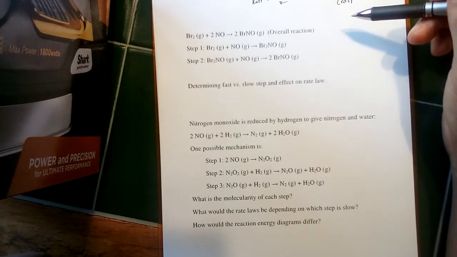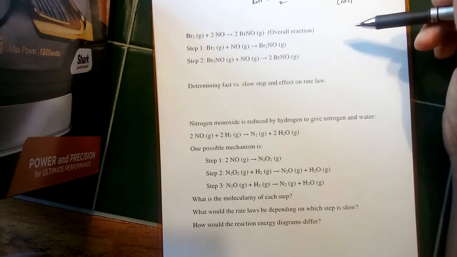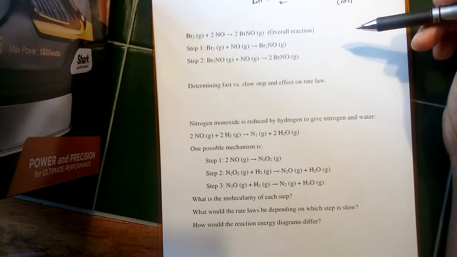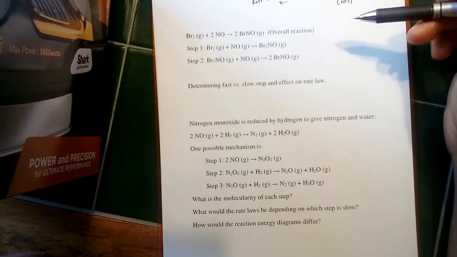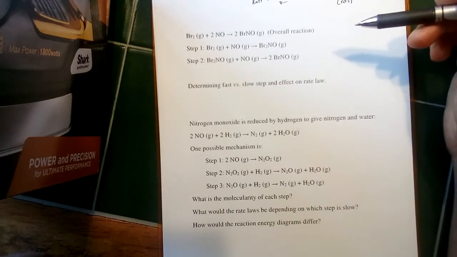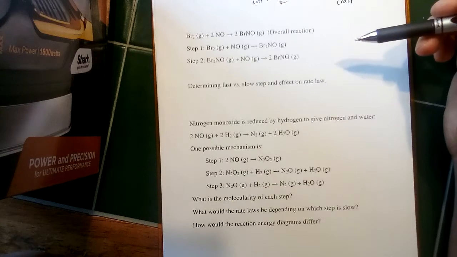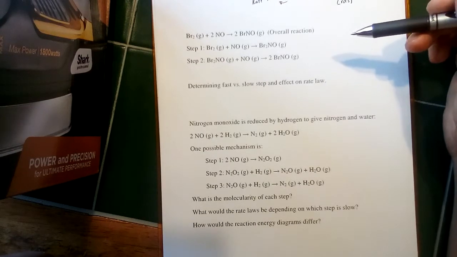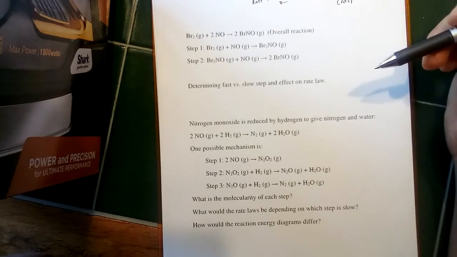Anything that happens after the rate determining step, since that's the slowest step, every other step by definition is faster, will not appear in the rate law for the reaction. It will be zeroth order. Any time a reactant is involved in a collision after the rate determining step, it will be zeroth order with respect to that particular reactant.